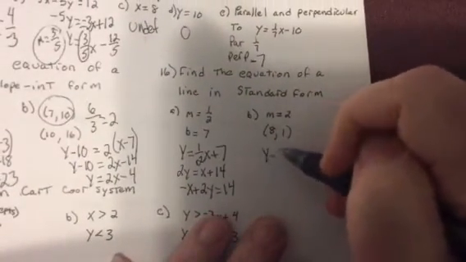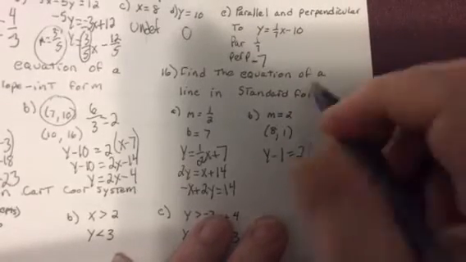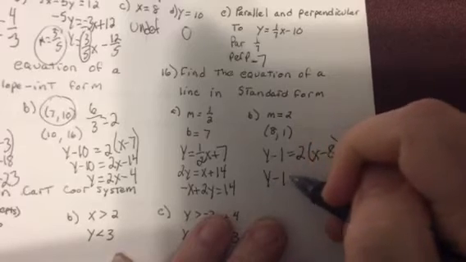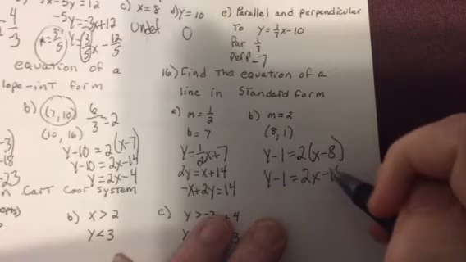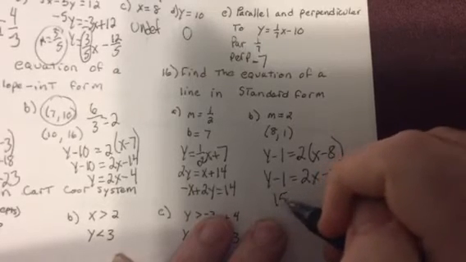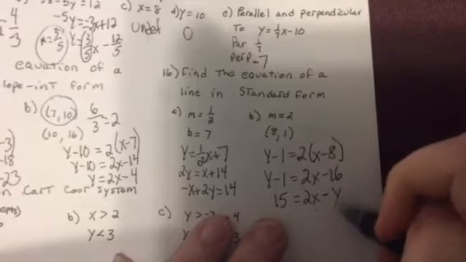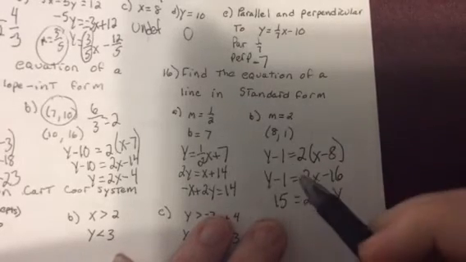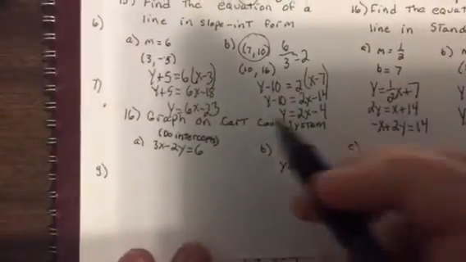Point slope, y minus 1 equals 2, x minus 8. Distribute the 2, y minus 1 equals 2x minus 16. So I'm going to subtract y and add 16 to both sides. Now you could have subtracted 2x and added 1. That's fine too. Graphing, yay!